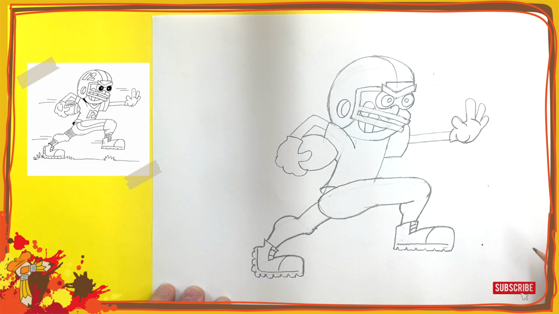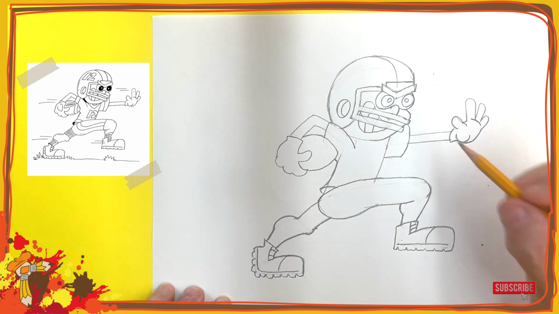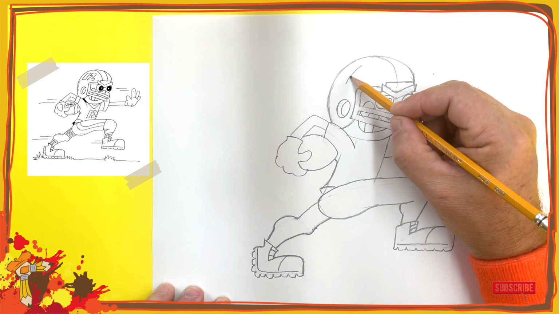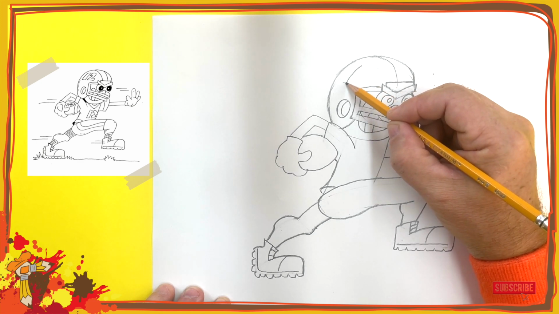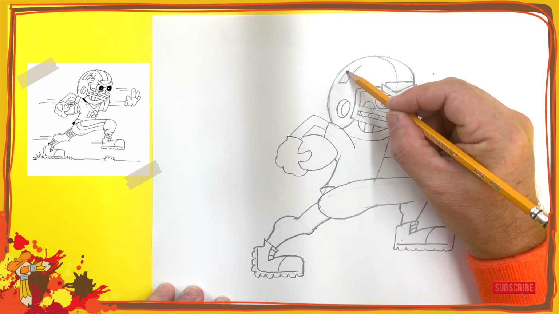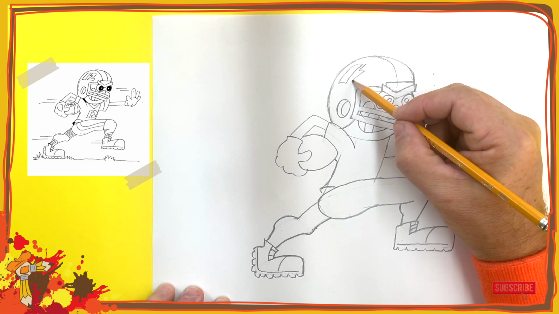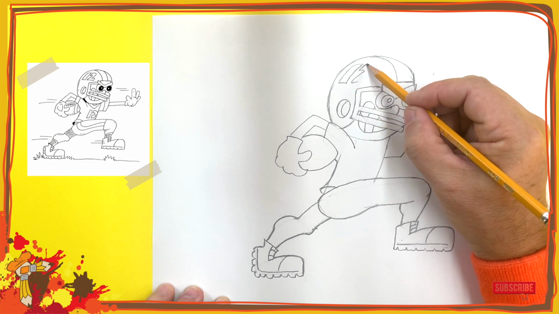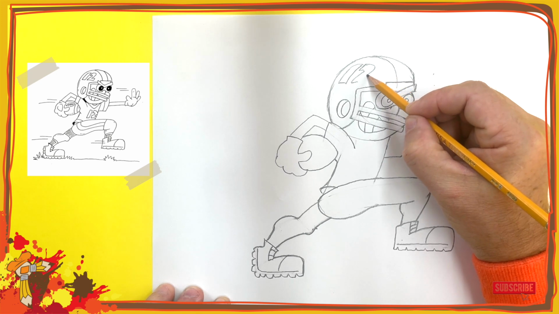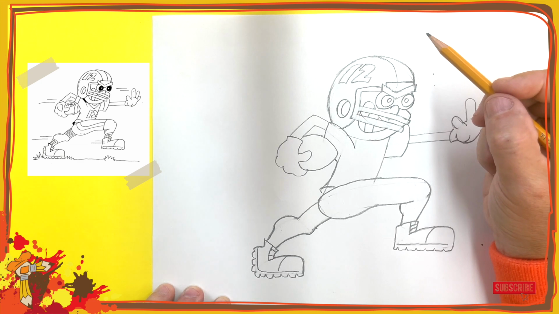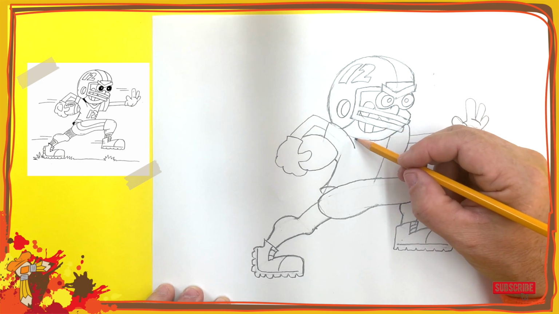Now all we need to do is add some detail to him. So we're going to go ahead and put some numbers on the top of his helmet. I'm just going to do a random one, and we're going to curve this. So we're going to just do a 12, a 1 and a 2. Just come down, kind of follow the shape of the helmet, bring it back and up, and then same thing here. And you can do any number you like. If you have a favorite player, you can put his number on here. So we're just going to do a 12.